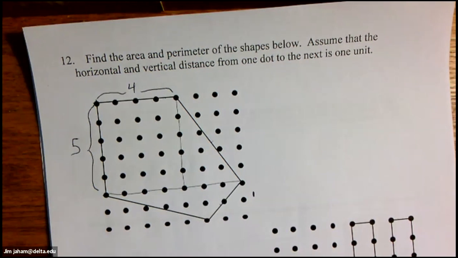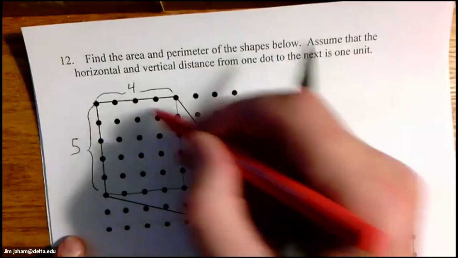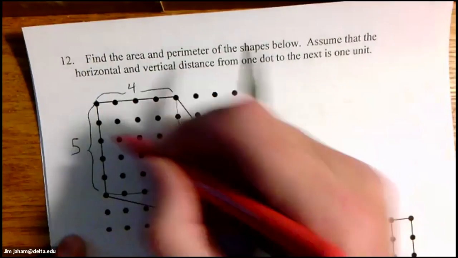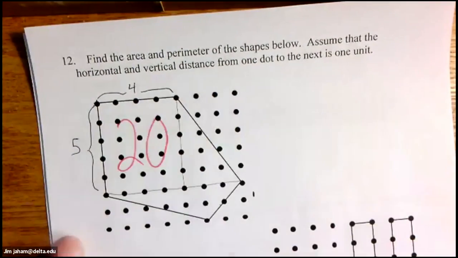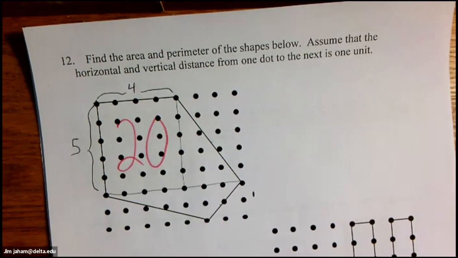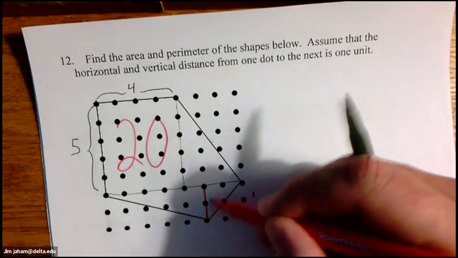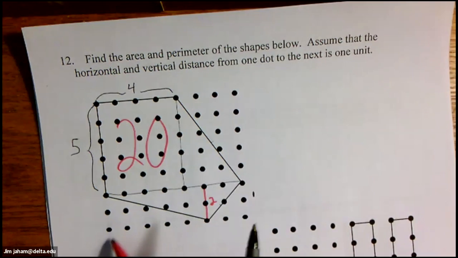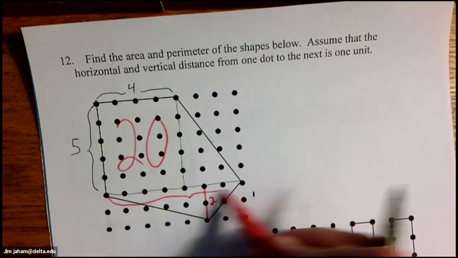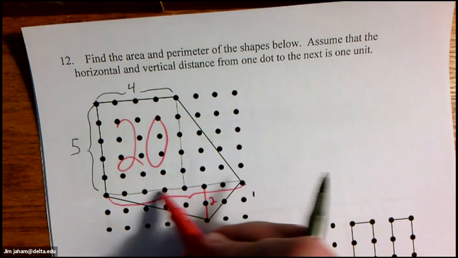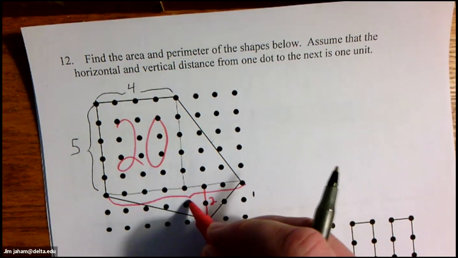But if I just do area, this rectangle here is 4 by 5. So this rectangle has an area of 20. This length is 2. And this base, 1, 2, 3, 4, 5, 6, 7, is 7.